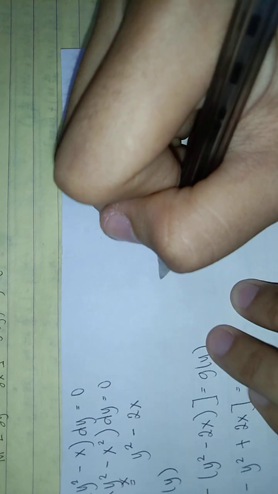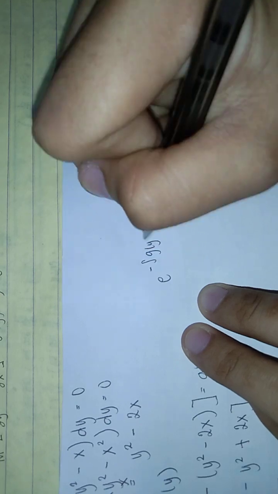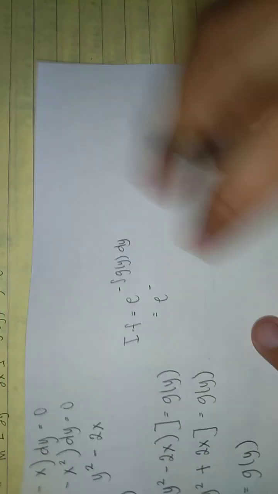Now let's solve for the integrating factor. We'll be using negative integral of g of y dy. Just substitute. Since 2 is constant, we'll be moving that out. Then we'll now have, solve.